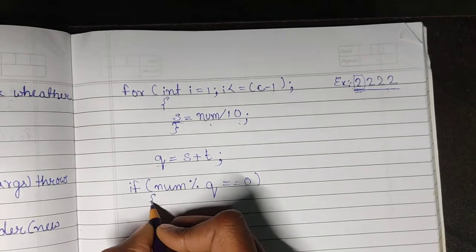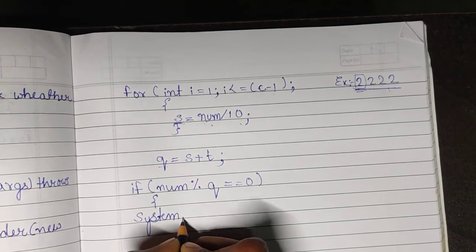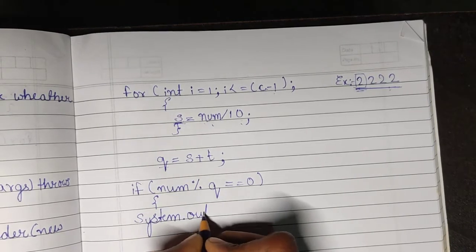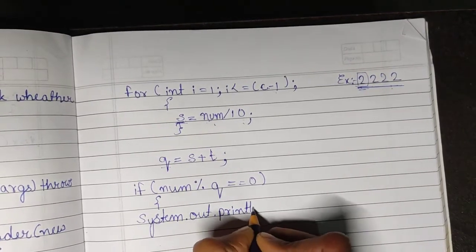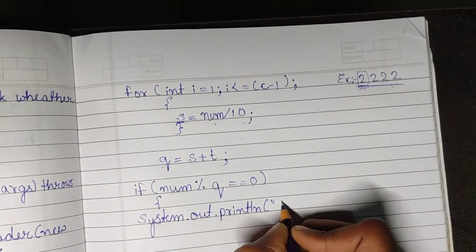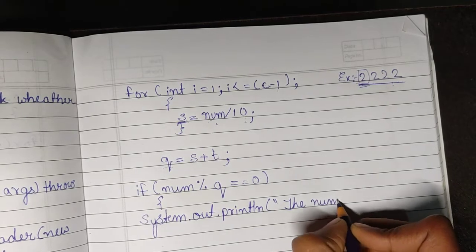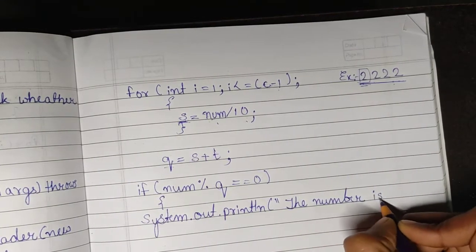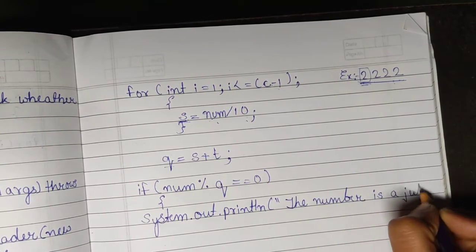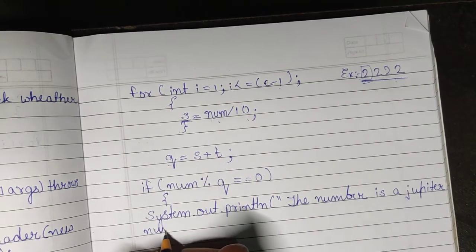So we will print here that the number is a Jupyter number.